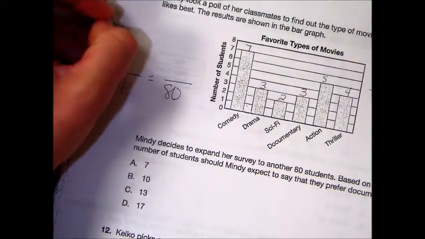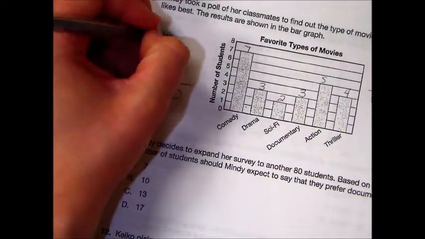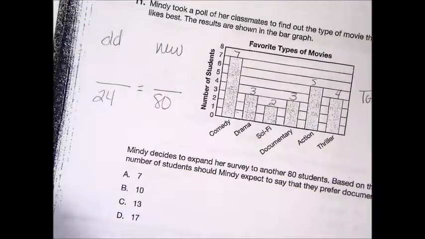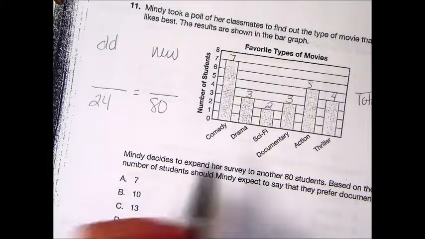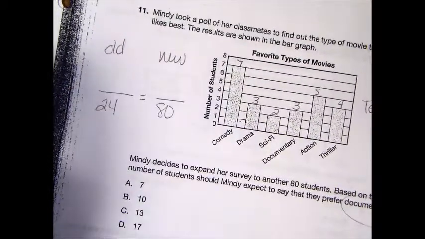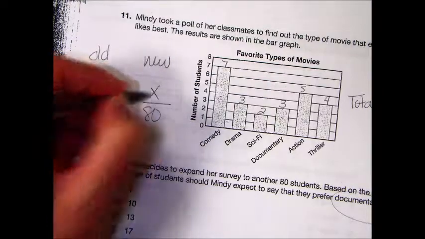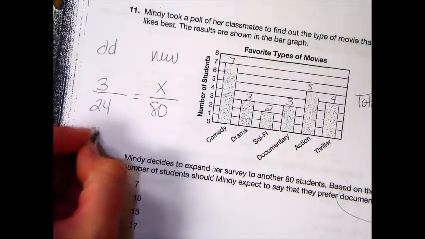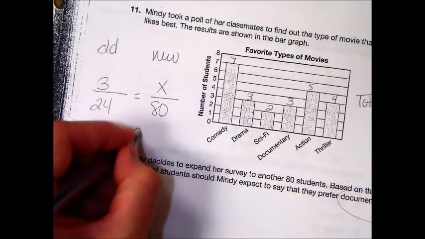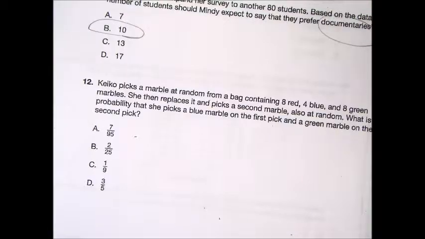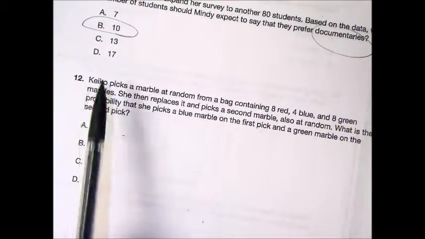So this is the old survey, and this is the new one she wants to apply it to. How many students would say they prefer documentaries? So not many. Documentaries was a 3 out of 24, which is X out of 80. So you get 24X equals 240. Divide by 24, X is 10. Definitely make sure you learn about your proportions.